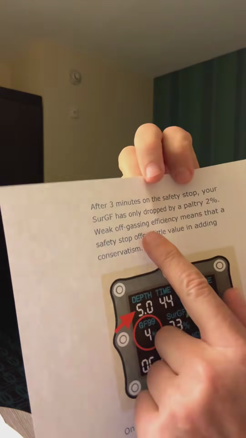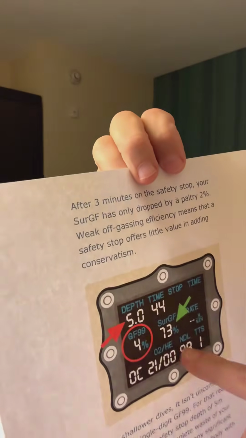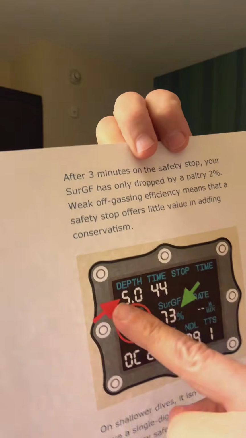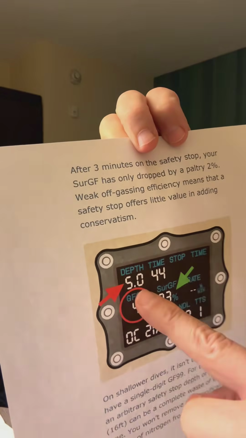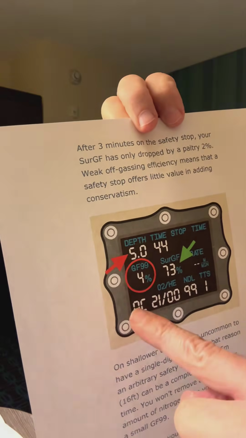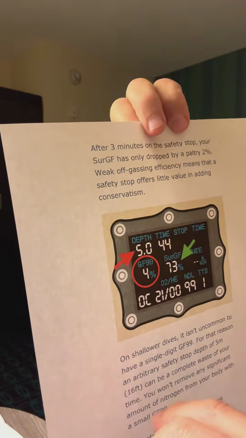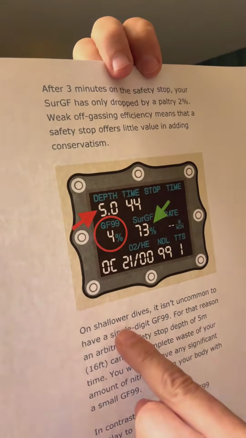The power of gradient factor 99. Here we go. After 3 minutes on the safety stop, look at this. Your gradient factor has only dropped by 2%. You stayed at that depth. You were there for 2 minutes at that safety stop, and you only dropped your surface gradient factor by 2%. That's not adding much value, right? That's not good.